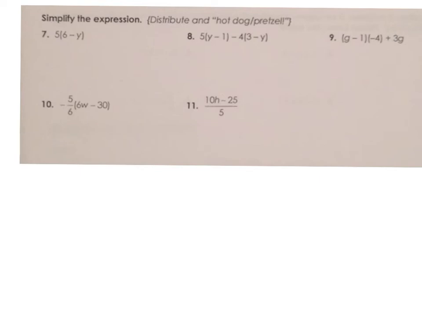All right, on number 7, we're going to do the distributive property. We would have 5 times 6, which is 30, and 5 times a negative y, which would be a negative 5y. This could also be written as negative 5y plus 30.